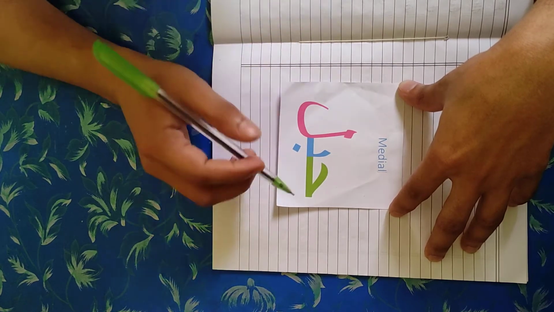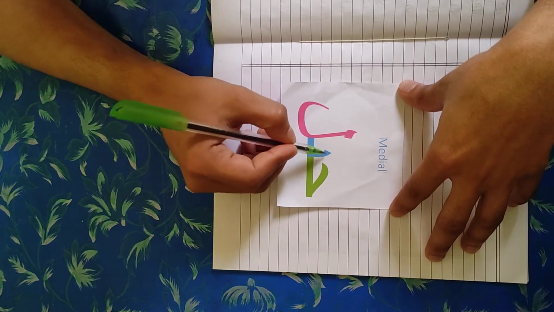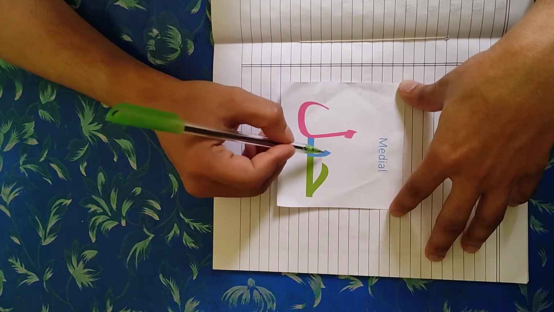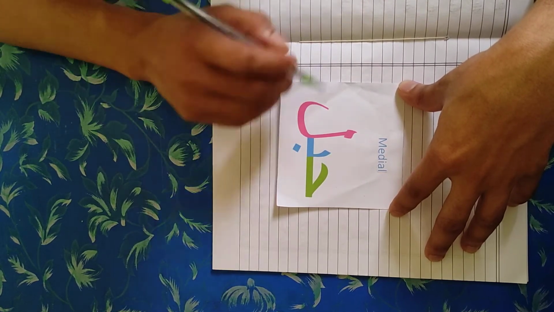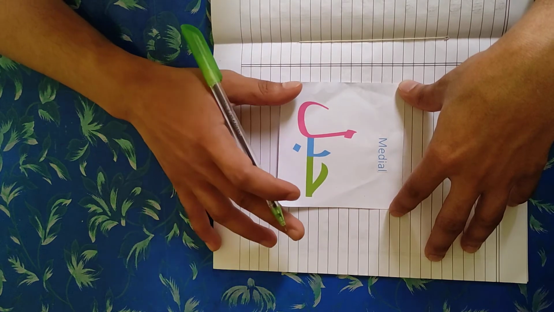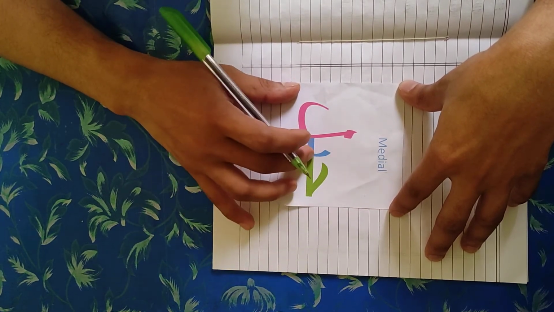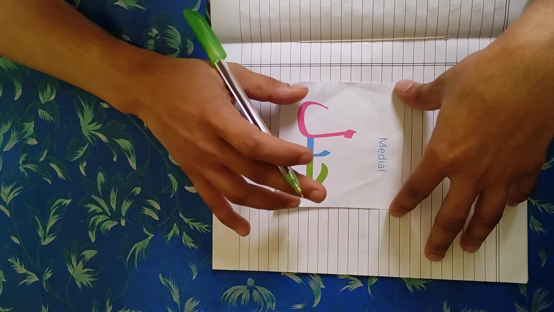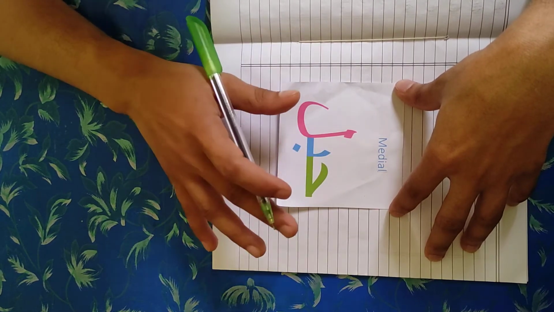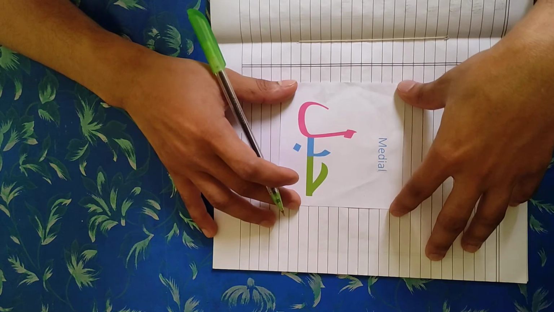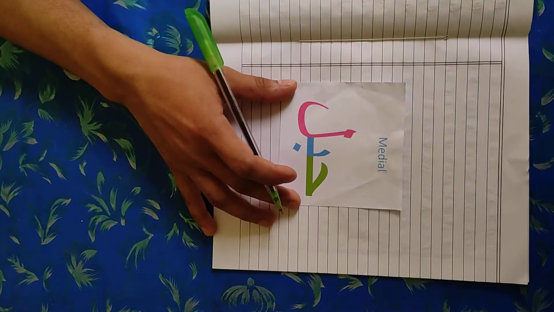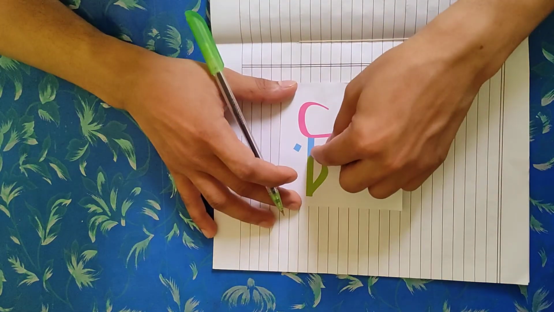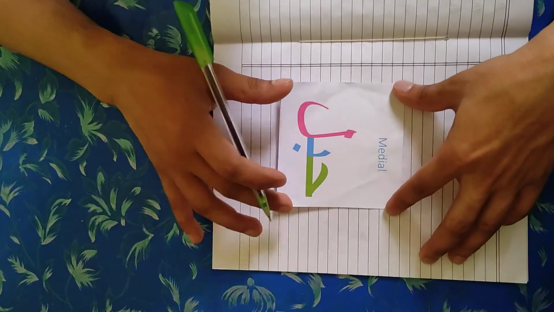We are not allowed to write ba fully when we are going to write ba in the middle of a word. That is not allowed, because if we write ba fully in the middle of a word, the word will look very bad. That is why we have to follow how to write a letter in the middle of a word, like this way.